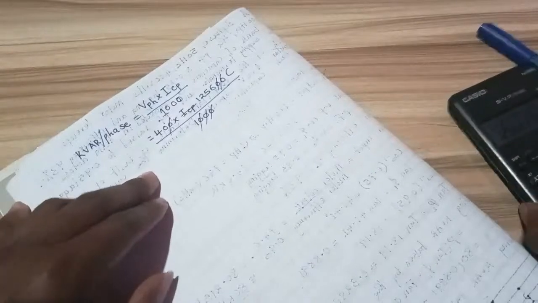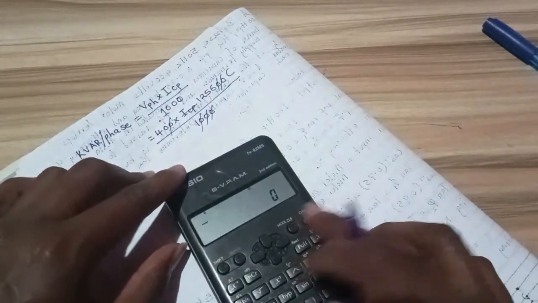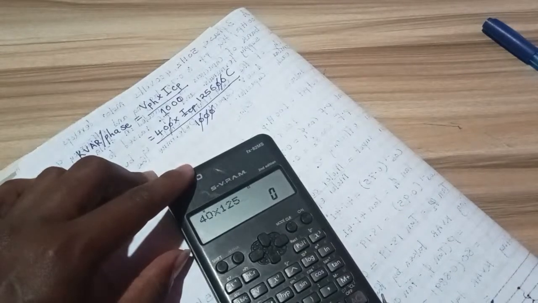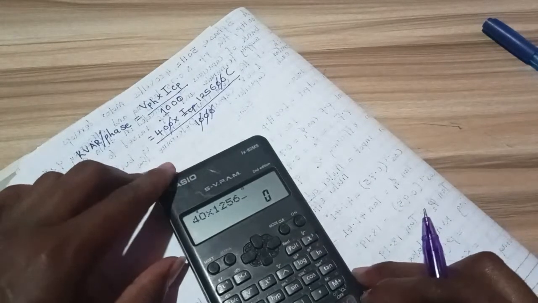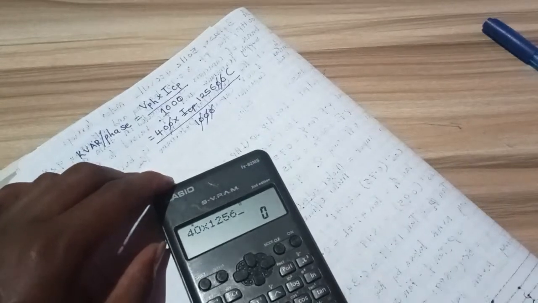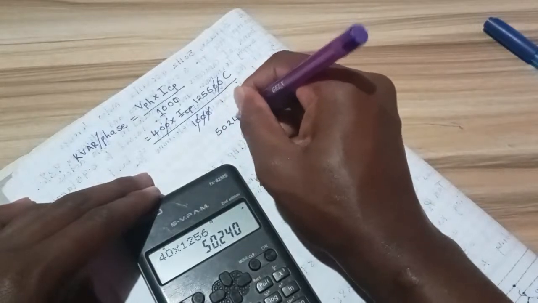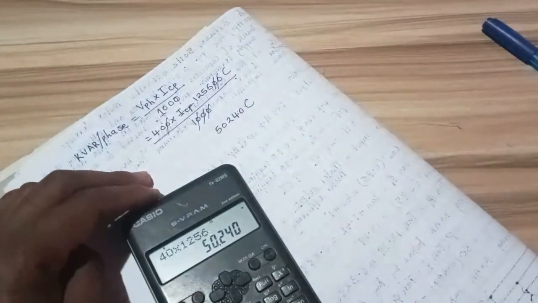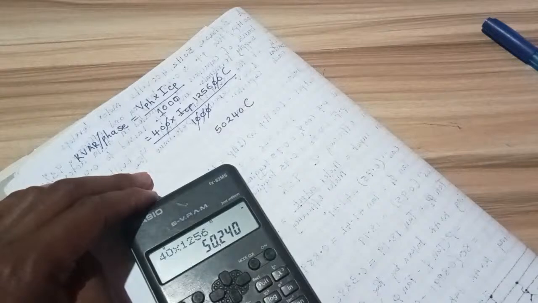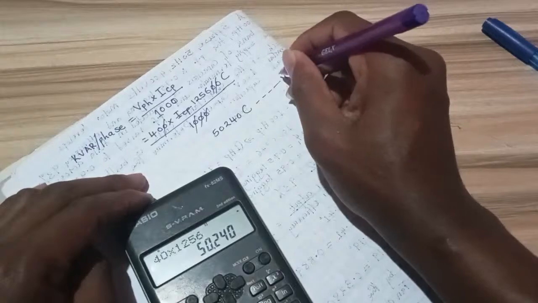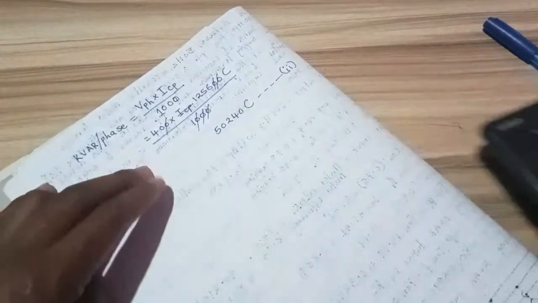So we have 40 times 125.6. This gives 50,240 C. So we call this equation 2. Remember we had equation 1, so that's our equation 2.